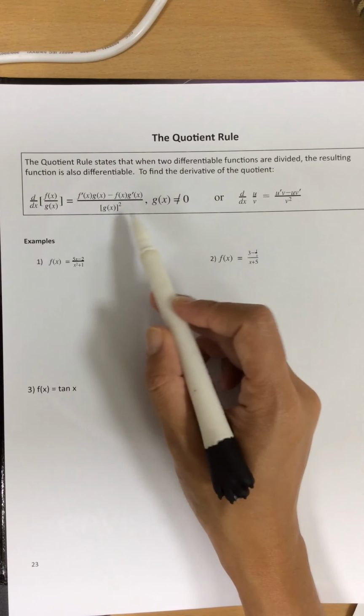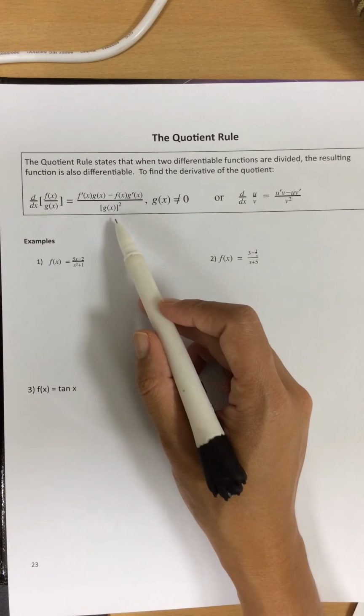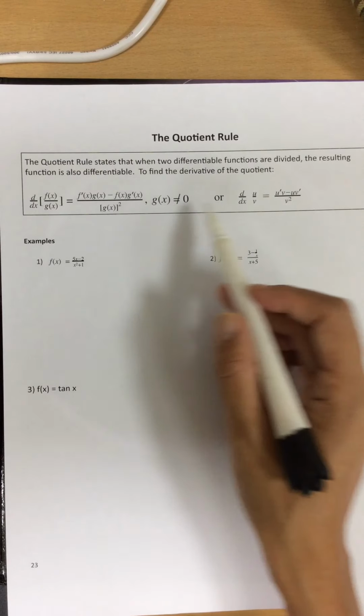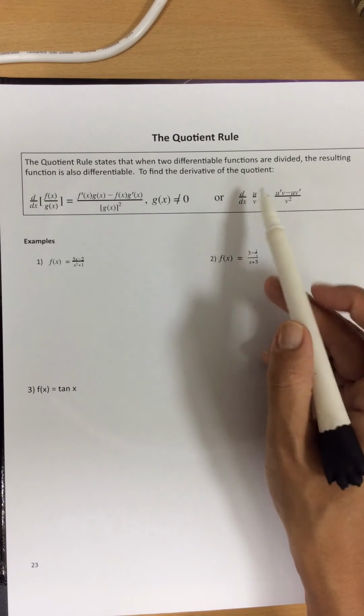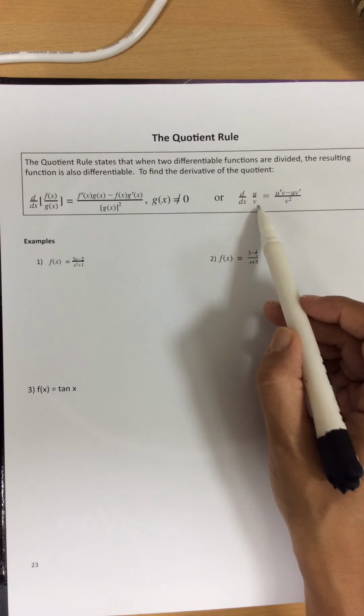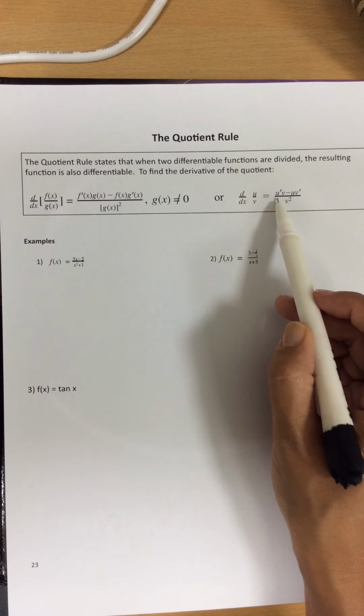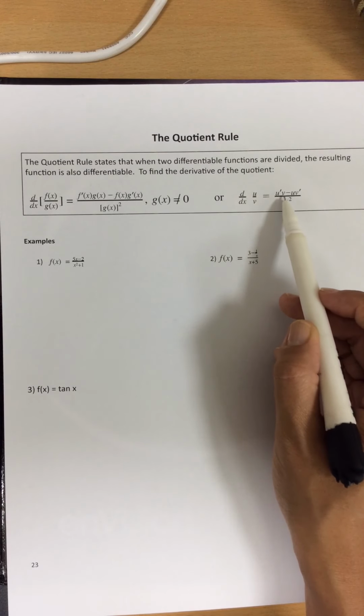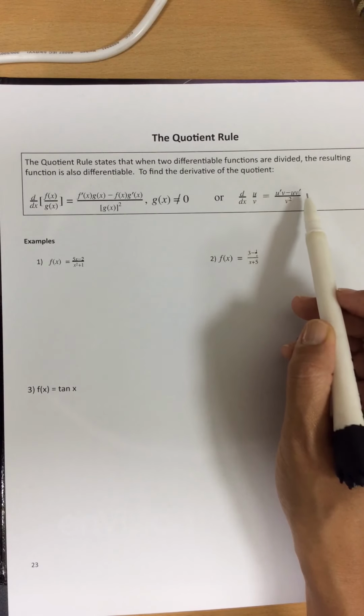So remembering that g of x cannot be 0, because we cannot have a denominator of 0. I'm going to use the uv definition, right? If the top function is u and the bottom function is v, the derivative of that would be u prime v minus uv prime over v squared. So let's just do some examples to practice that.